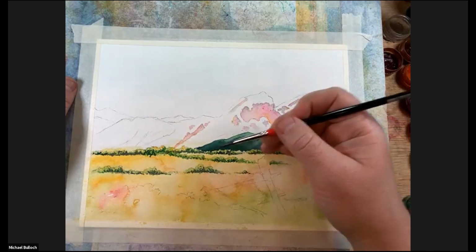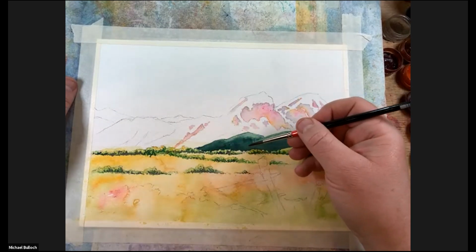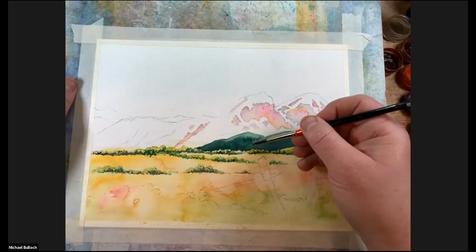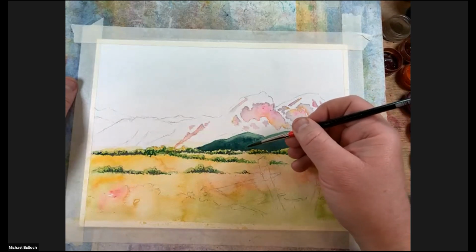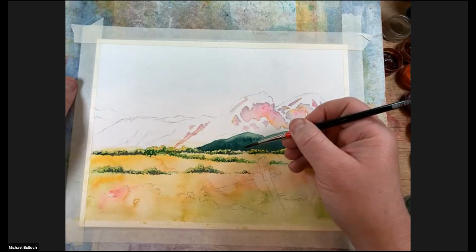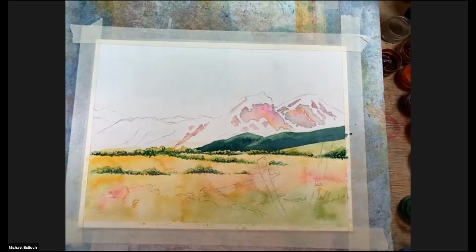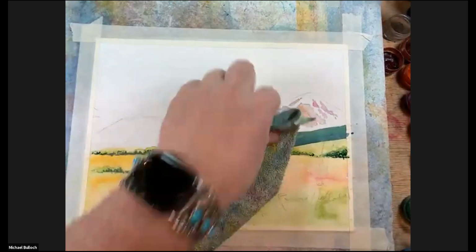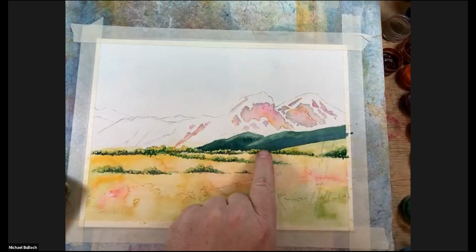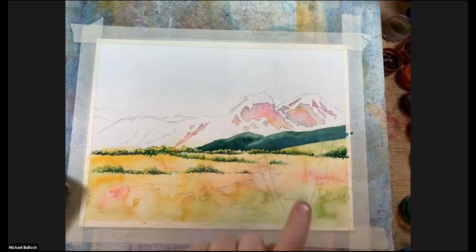This is dried, so I'm going to come in here and lift just a wee bit more of this little spot out, so I get a little bit lighter, going back down in there a little more.